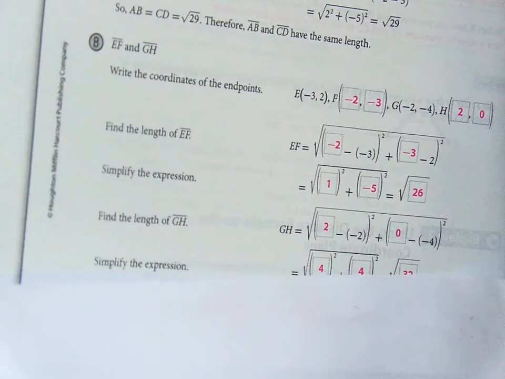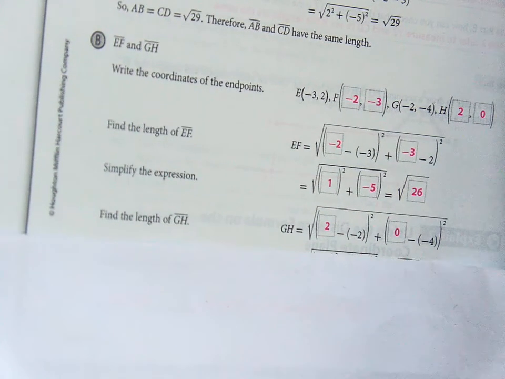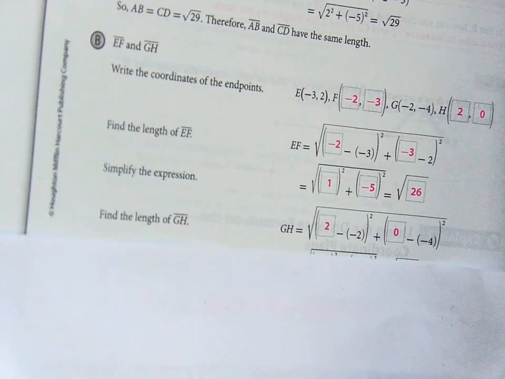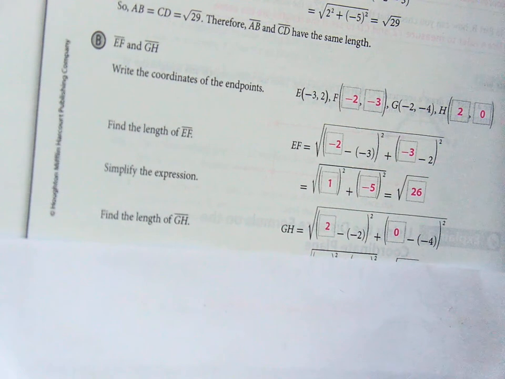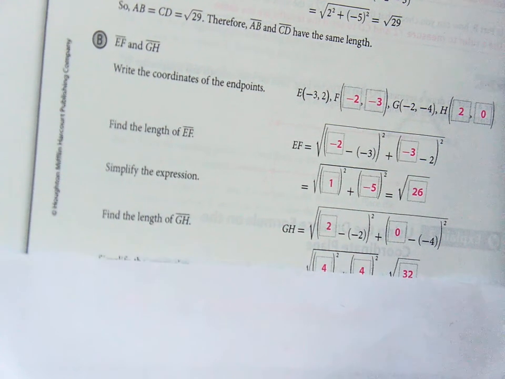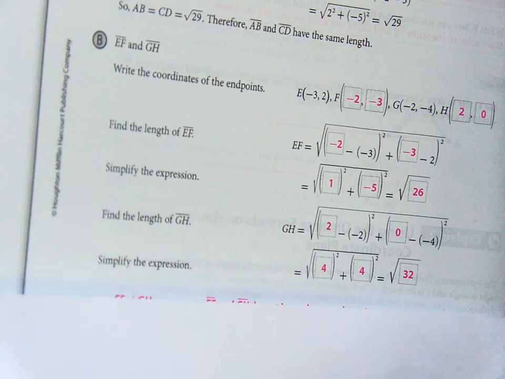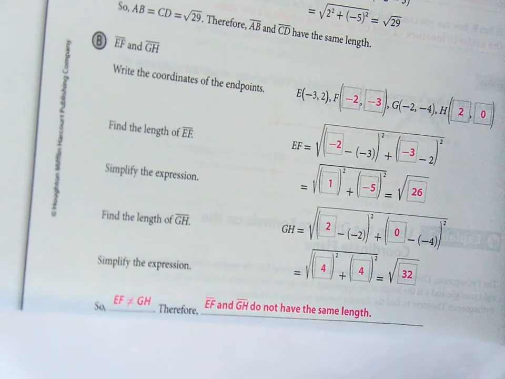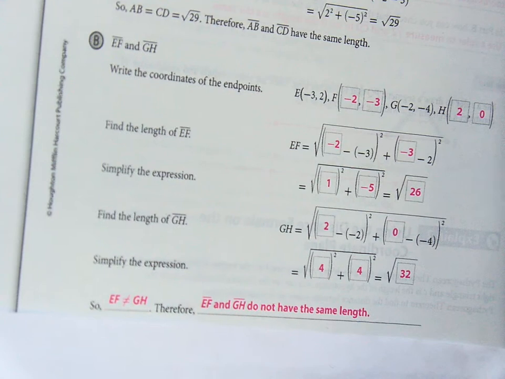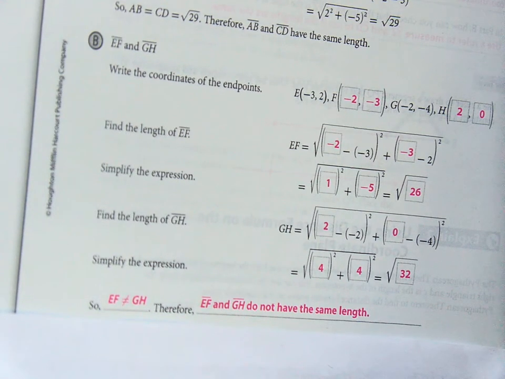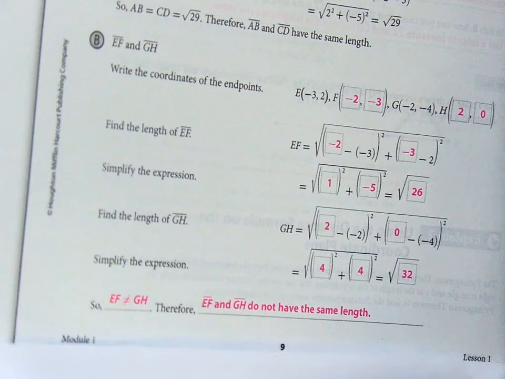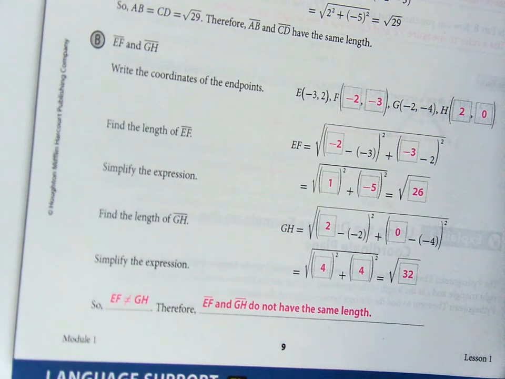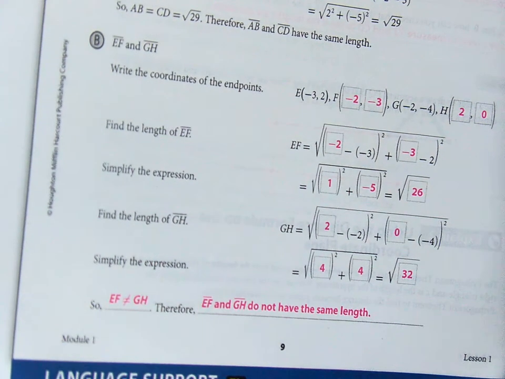So let's check out GH. So if you haven't finished it, make sure you get it done. Substitute in your pieces. Add, subtract, square, and get your answer. Now if you notice, they're different. So since they're not equal in value, they're thus not equal in length. And there you go. All right, let's look at the next page.